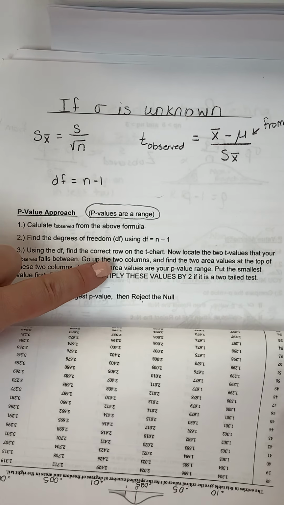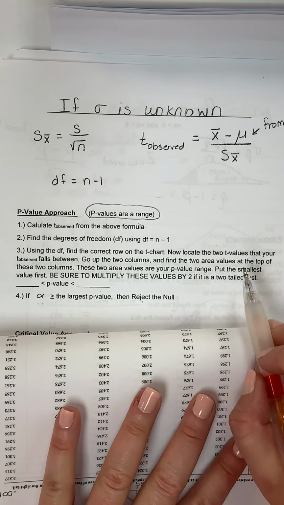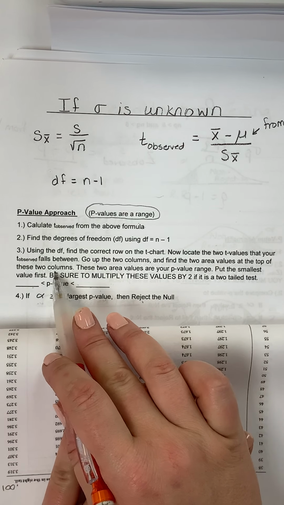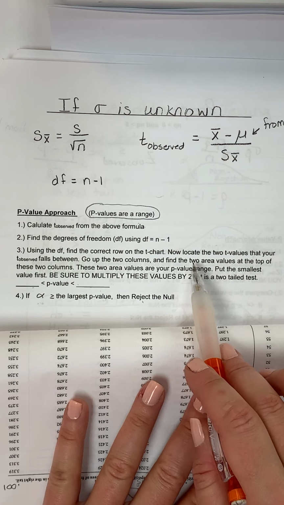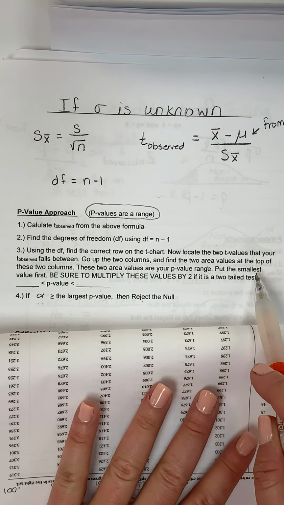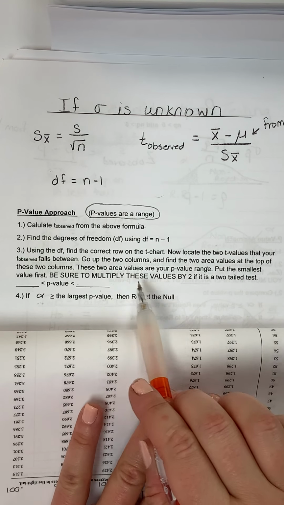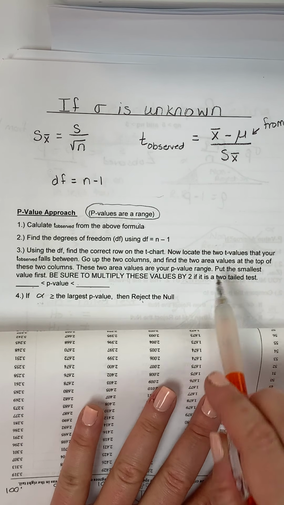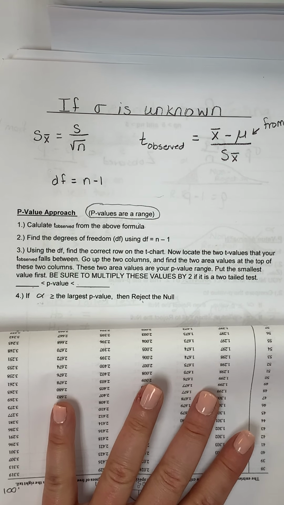Now go up the two columns and find the two area values at the top of the two columns. These two area values are your p-value range. Put the smallest value first. Be sure to multiply them by 2 if it's a two-tailed test. So we do have a two-tailed test. We're going to have to do that.